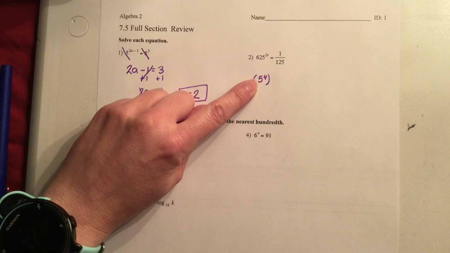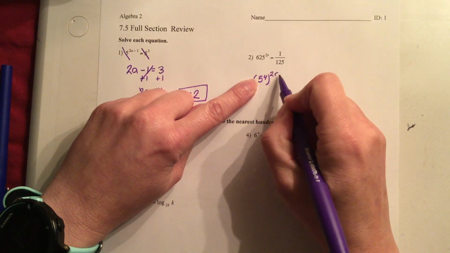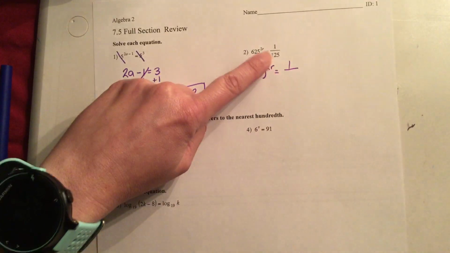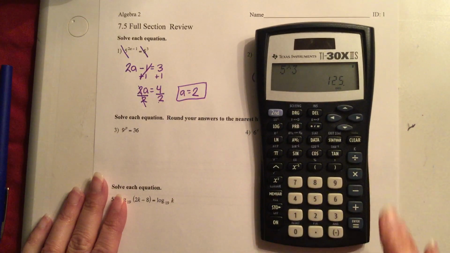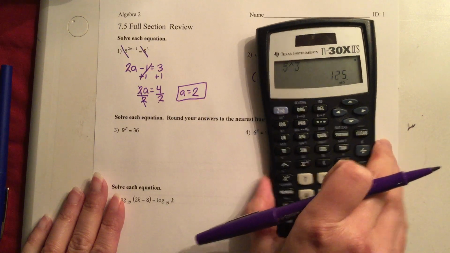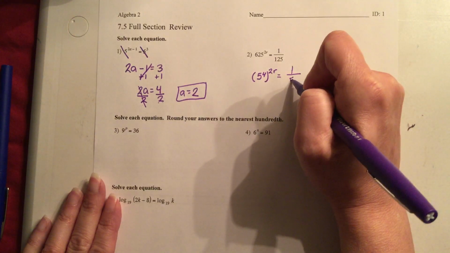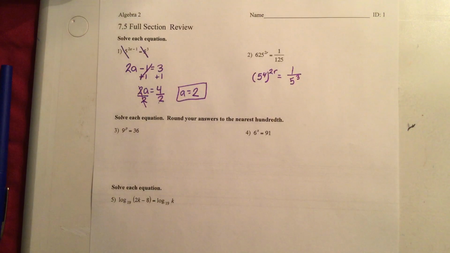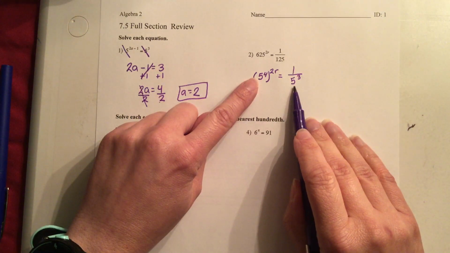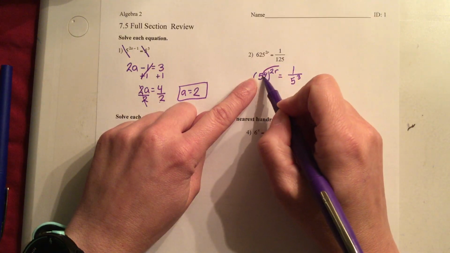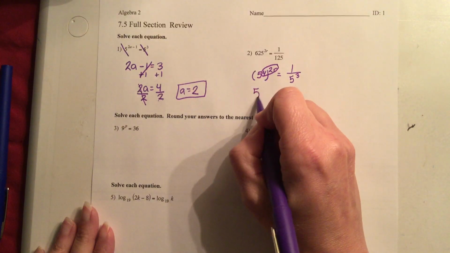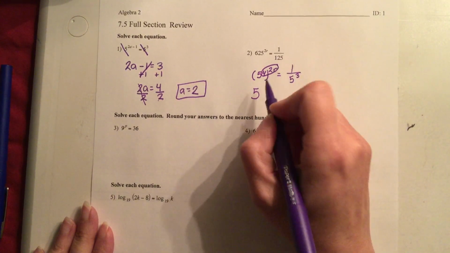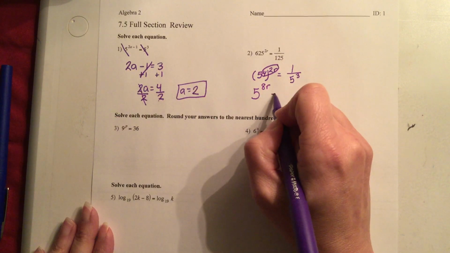So what that means is I can change 625 to 5 to the power of 4 because these two things are equivalent to one another. I still have my exponent 2r. Now 125, you guys, is 5 to the power of 3. So if I go ahead and plug this in, you'll notice 5 to the power of 3 is 125. So I can replace 125 with 5 to the power of 3. Now the reason why you'd want to do this is because now I have a common base. If you have an exponent inside and outside of parentheses, remember you multiply them. So this is 5, 4 times 2r, your exponent is 8r.